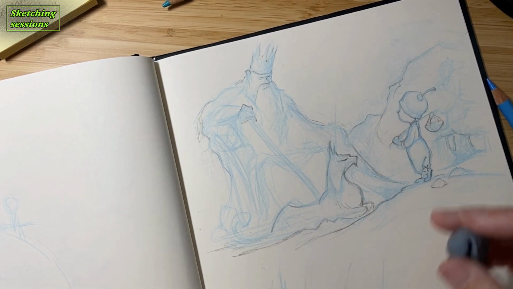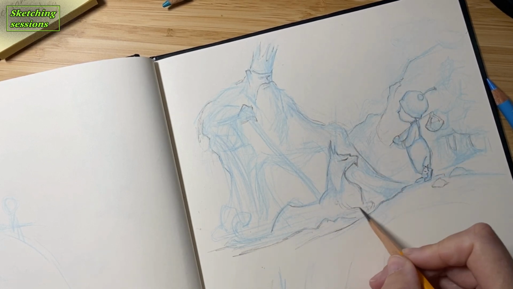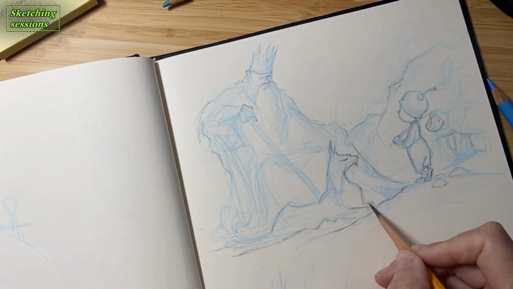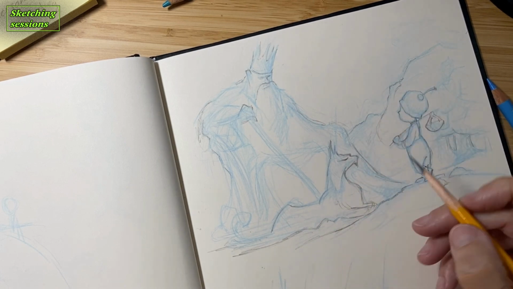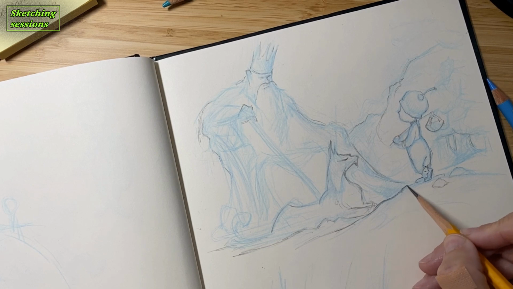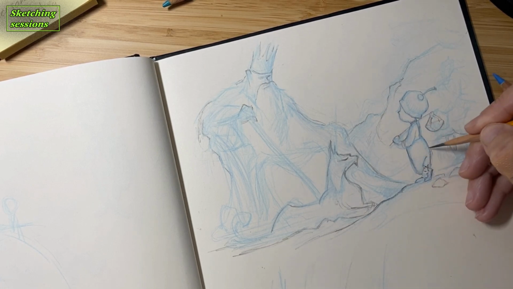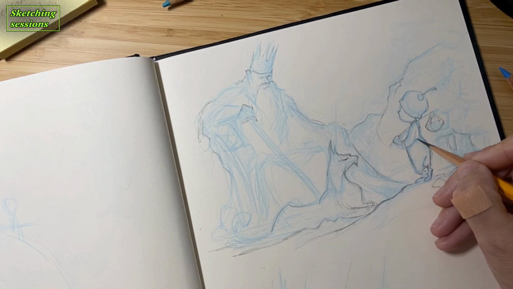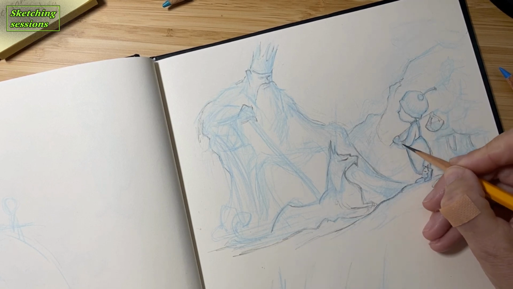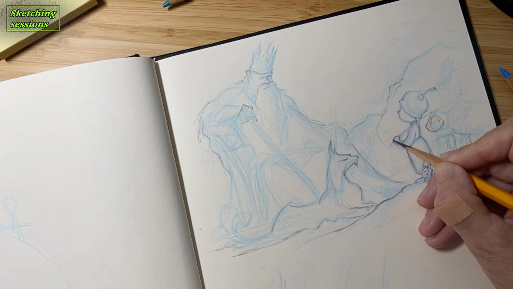And this creature, I have no idea who it is, whether it is something magic or half magic, but for now it is very important to emphasize this guy, because he is the main hero. He is the protagonist of my story.